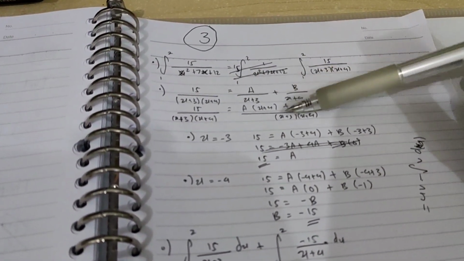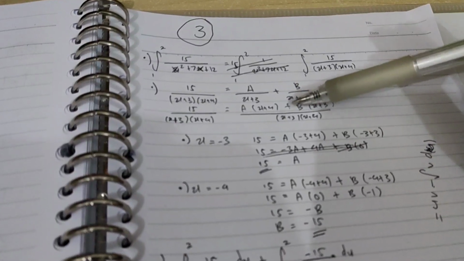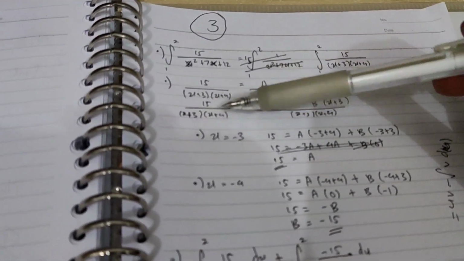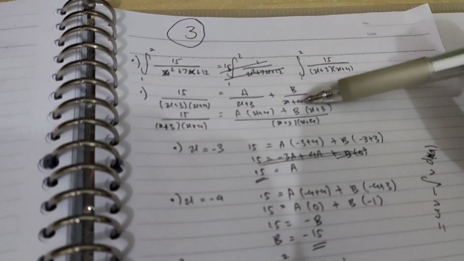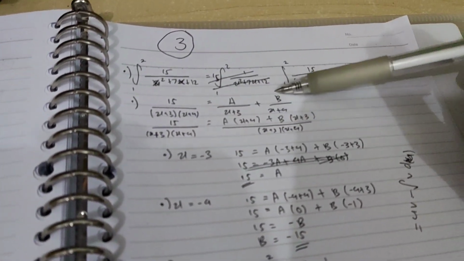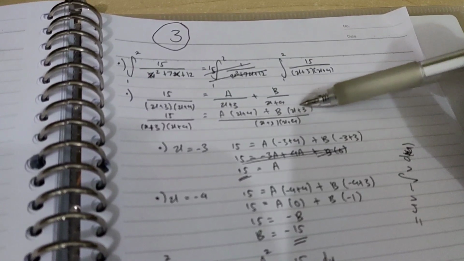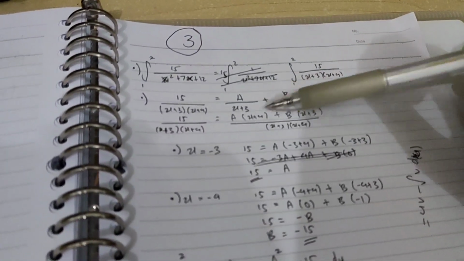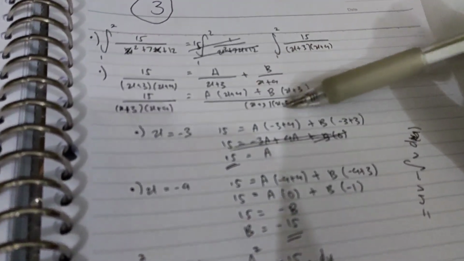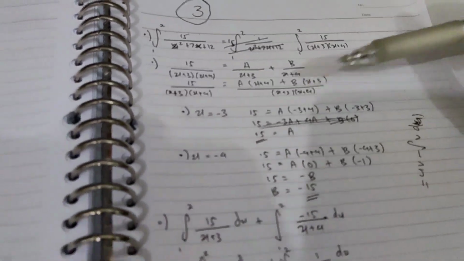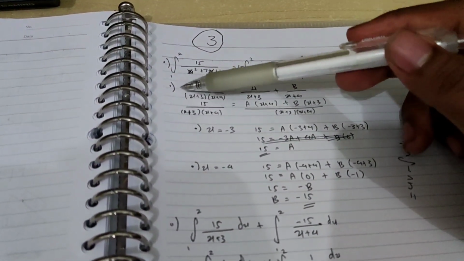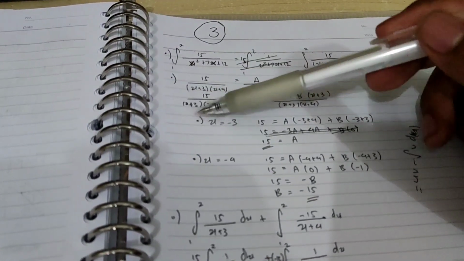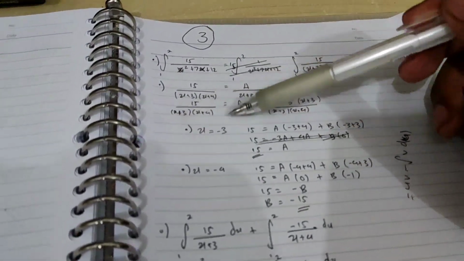So after that, we try to multiply it, right? So we try to times it, so it remains the same, equal a times x plus 4 plus b times x plus 3, right? So the denominator also times to each other, so x plus 3 times x plus 4. So here we try to forget the integral first. The integral we put here, so just ignore it first.